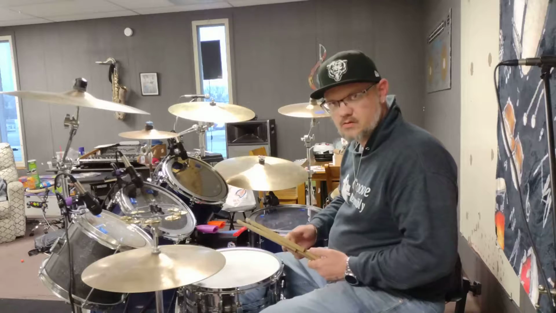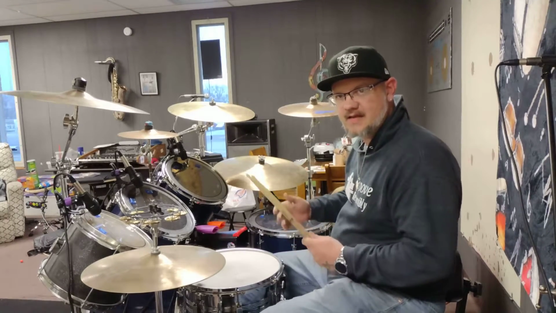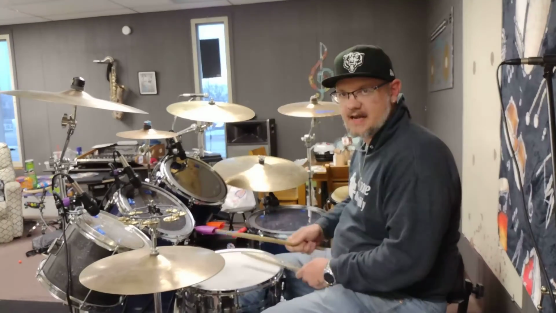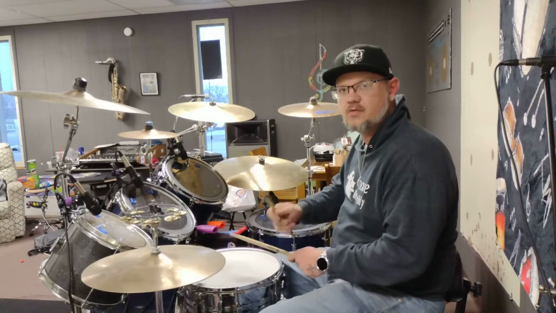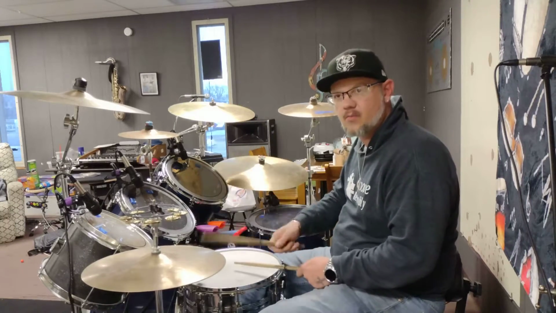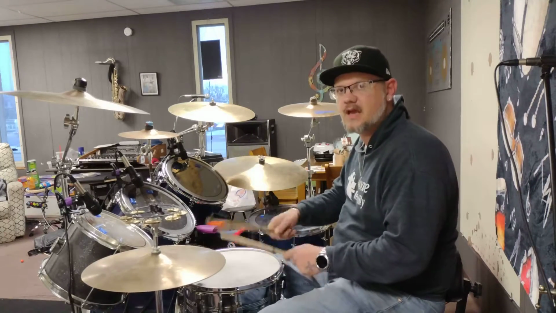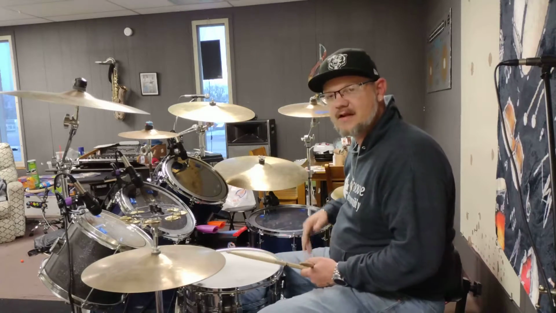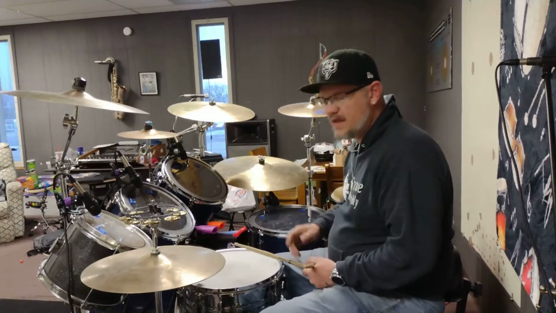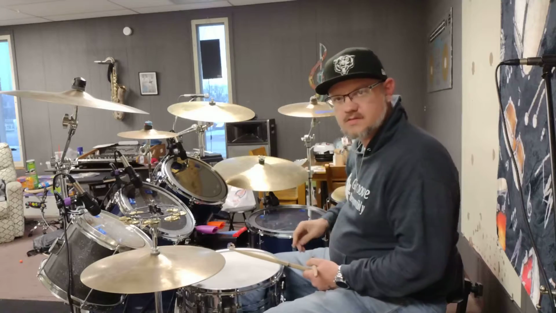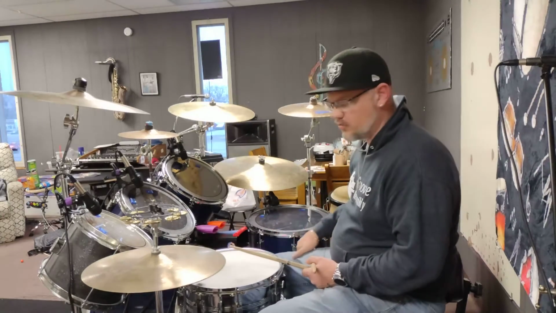So it's an 8th note groove, but if I count it as 8th notes, it's 1 and 2 and 3 and 4 and 1 and 2 and 3 and... If I count it as a 16th note, we have two ghost notes in this very simple groove.